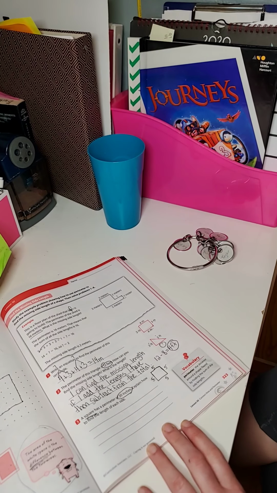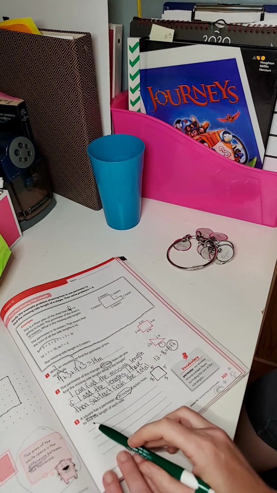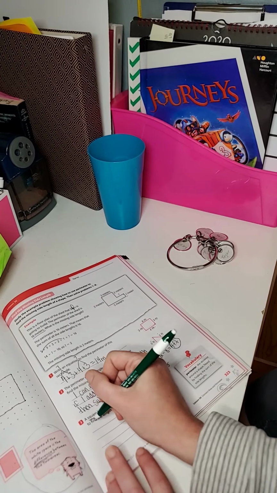equal 20. This is where it is tricky, especially when we came from a lesson of doing area and perimeter. Our brains kind of sometimes want to think about working on area, but this is perimeter, the distance around. So explain how I found the length of each side.